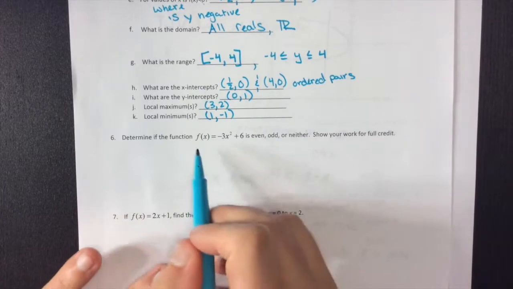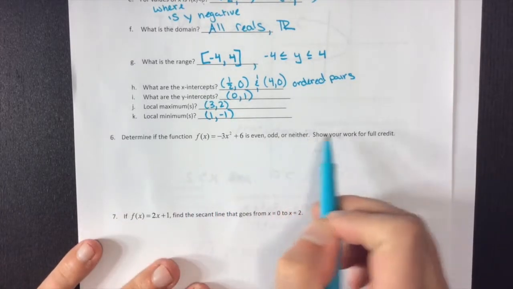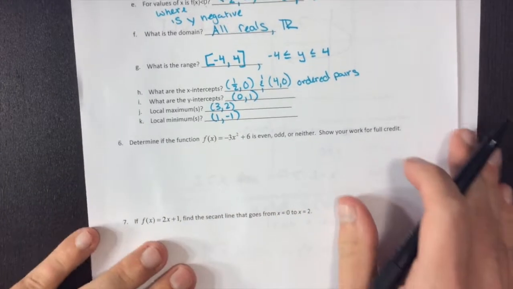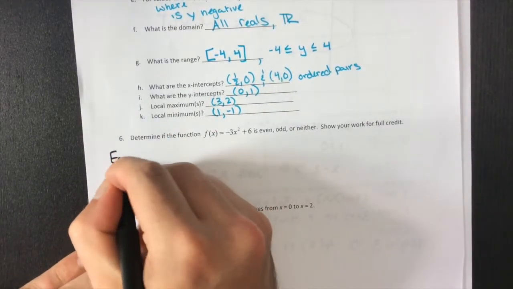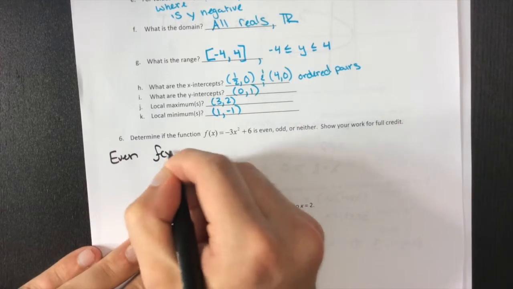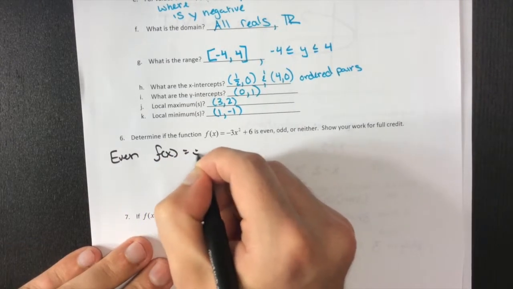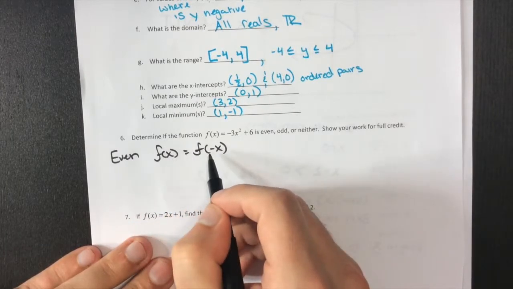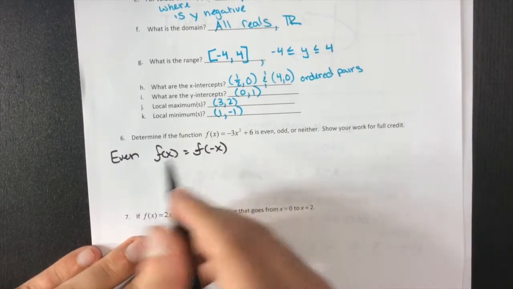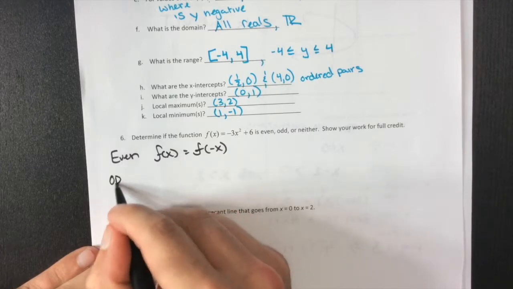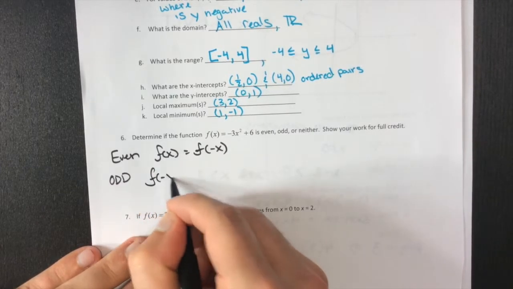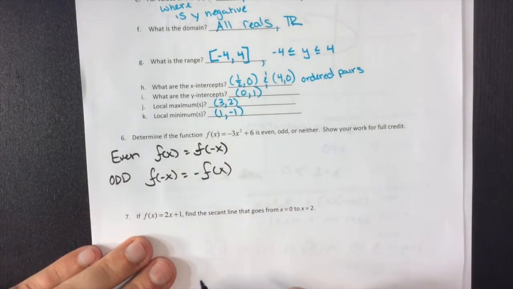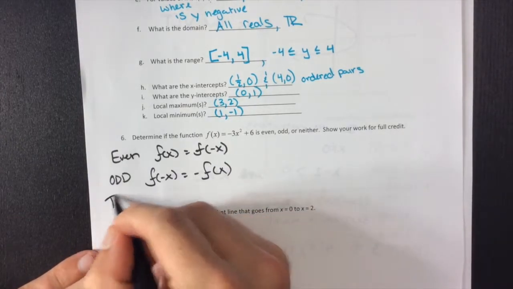Number 6, determine if the function is even, odd, or neither, and show all your work. So in order to figure out if something is even, remember, even f of x is equal to f of -x, which means my original function is the same as if I plug in a negative value. For odd, I'm saying if I plug in a negative value, then it's the same as making the whole thing negative. So these are my tests.